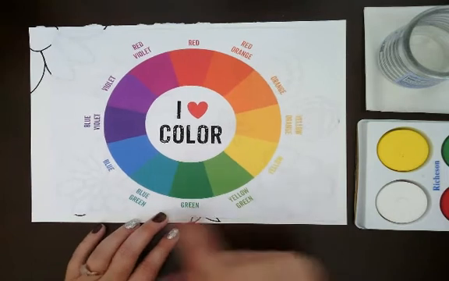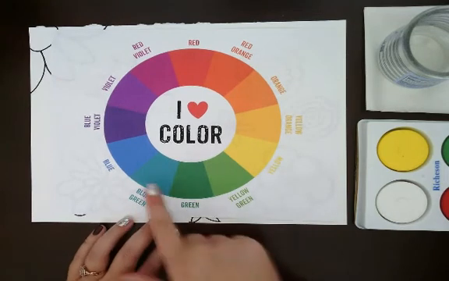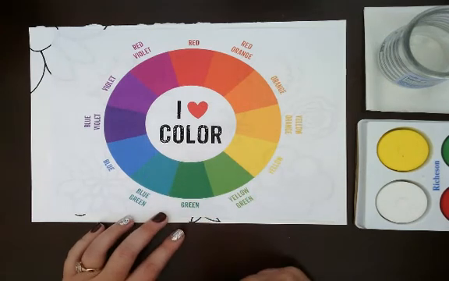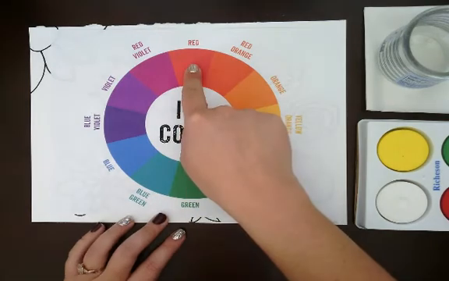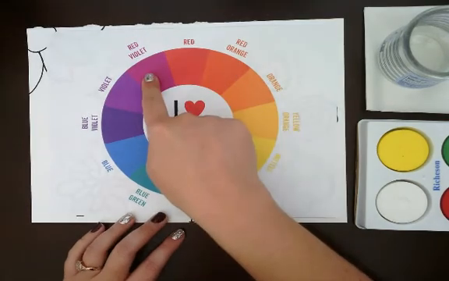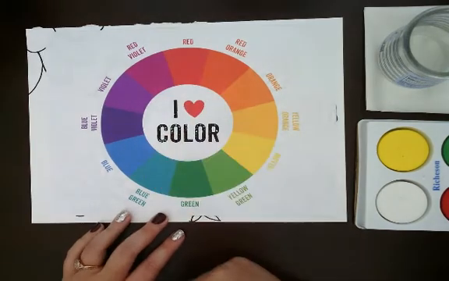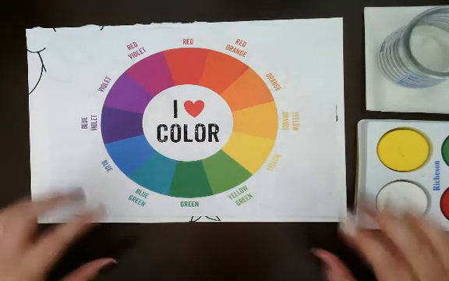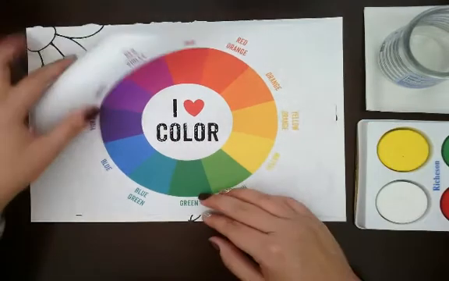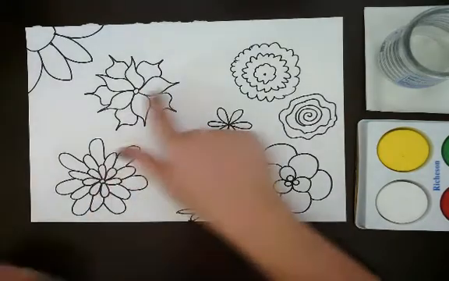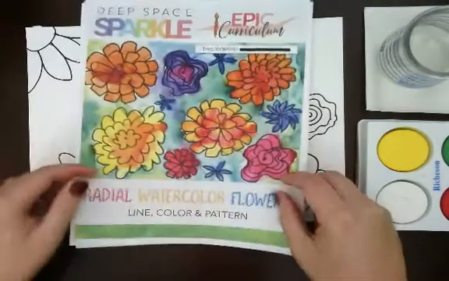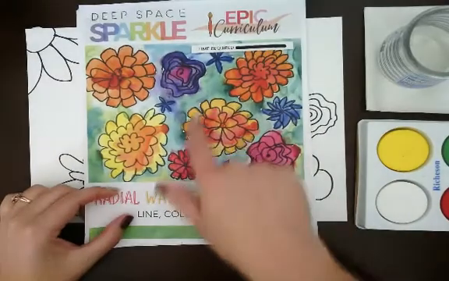So if I chose green, my neighbors would be yellow green and blue green. So blue green, green, and yellow green are analogous colors. They are neighbors on the color wheel. If I chose red, red orange and red violet are analogous colors. They are neighbors. You're going to choose analogous color sets to paint inside of your flowers.